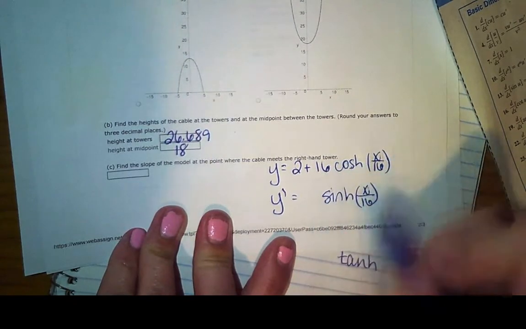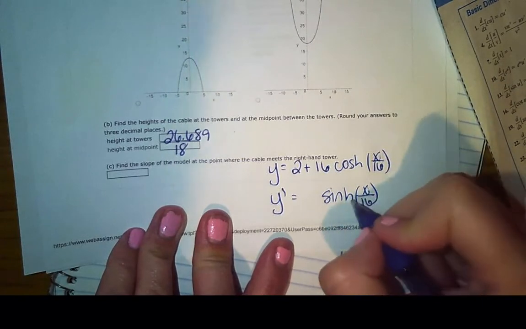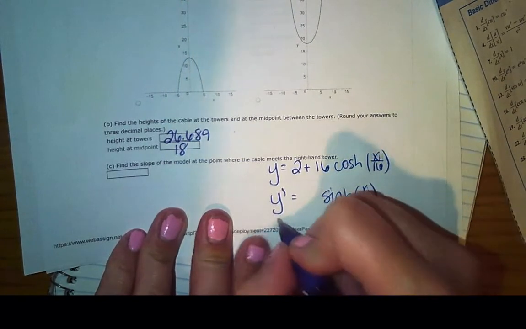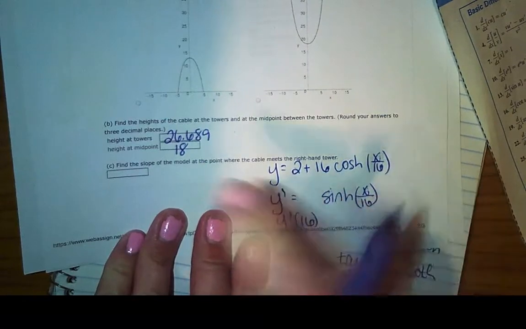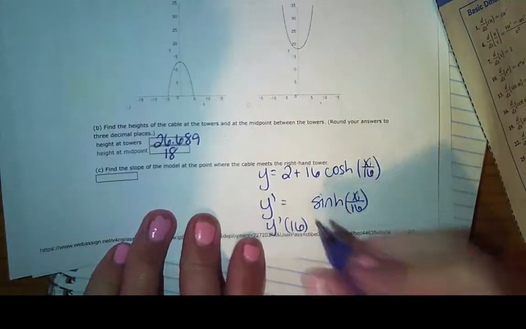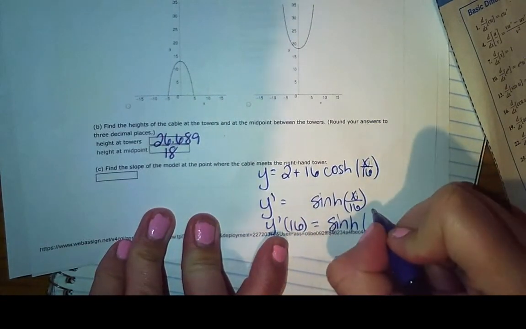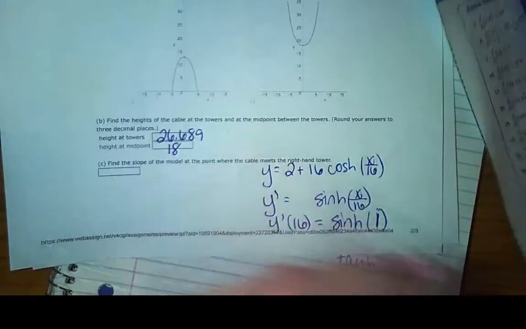So the 16 and the 1/16 would reduce. So this is the formula. And then you would sub in a 16, because I want the right-hand tower, and the right-hand tower is at 16 feet. When I evaluate that, I'll get sinh of 16 over 16, which is the sinh of 1.